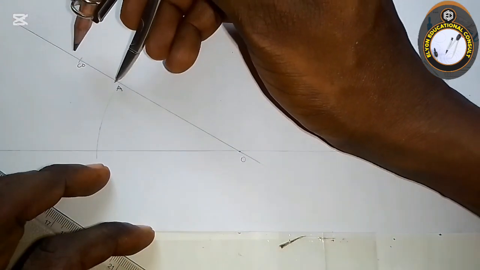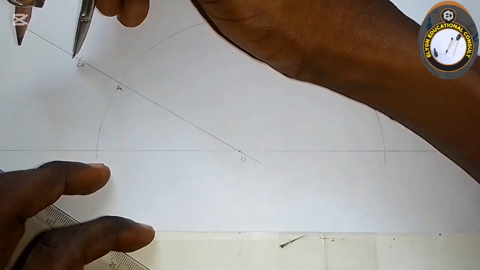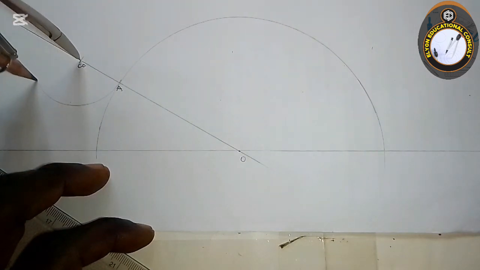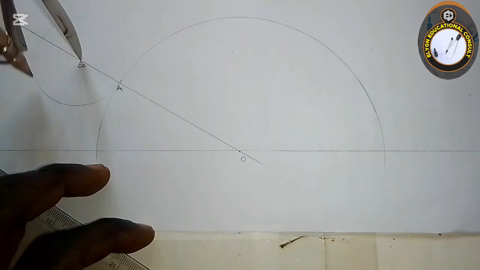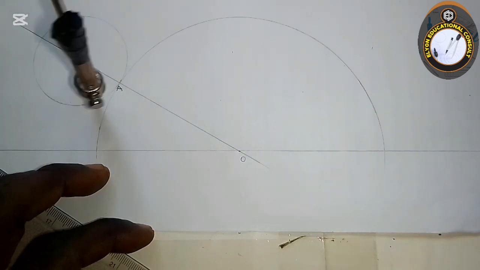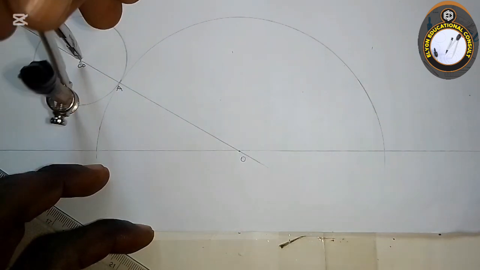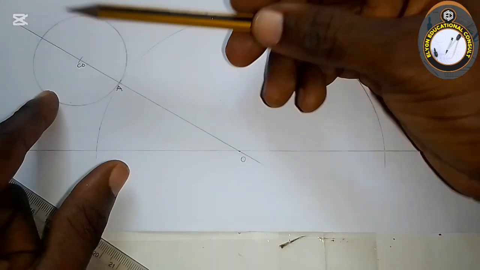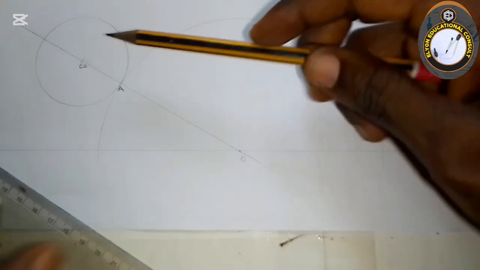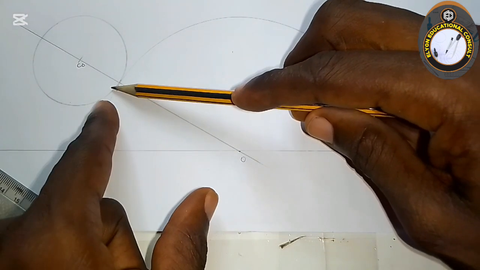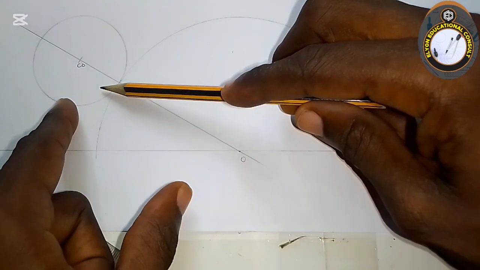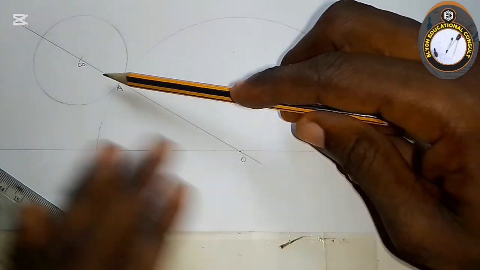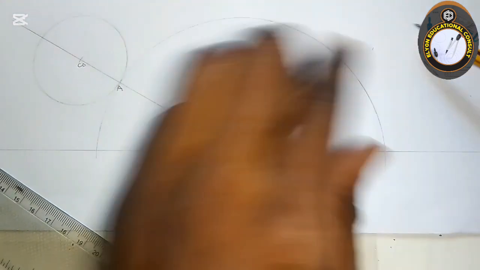With this radius, placed at CO, I'm going to draw a circle that goes this way. So this circle is the main circle, which will be rolling on the outside of this larger circle.